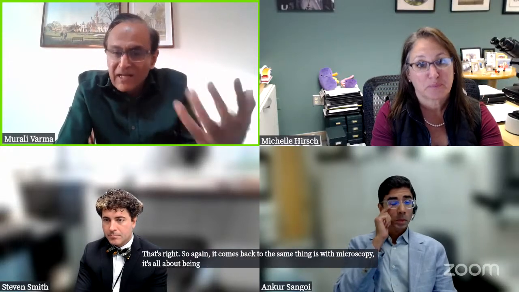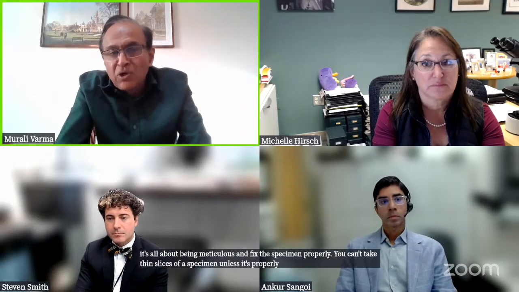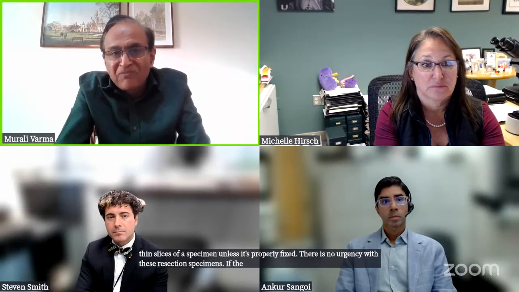With macroscopy, it's all about being meticulous, fixing the specimen properly. You can't take thin slices of a specimen unless it's properly fixed. There is no urgency with these resection specimens. If the resection specimen is delayed by a couple of days, it's not going to change anything from the patient's management. These patients are all going to get followed up.